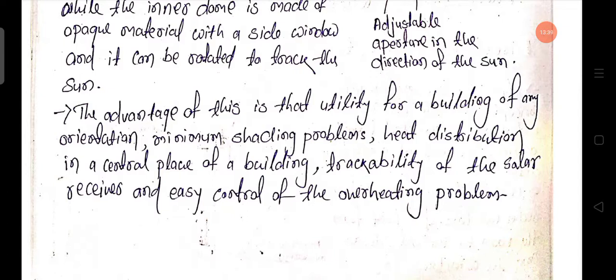In south facing, when the sun is in the south direction, we use solar radiation, but when the sun is in the opposite direction, we don't use that solar radiation efficiently. But here we use solar radiation 360 degrees, so there is no shading problem. And trackable of the solar receiver. That means because the dome revolves, or is freely moved, it tracks the sun.